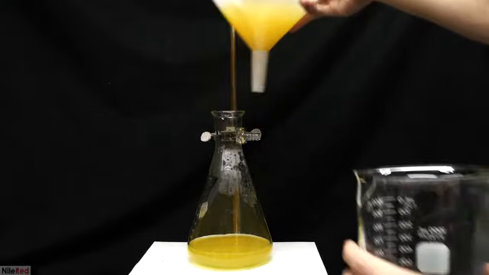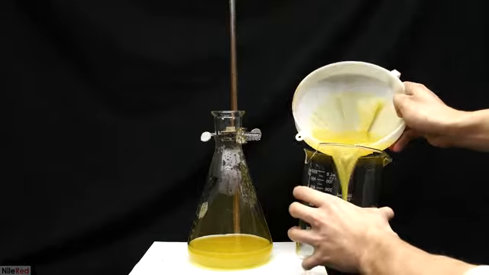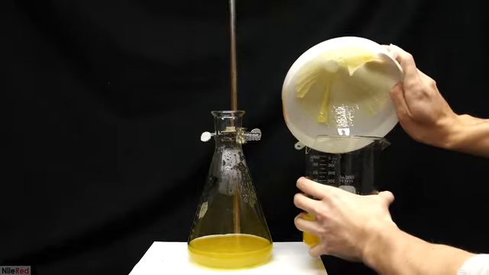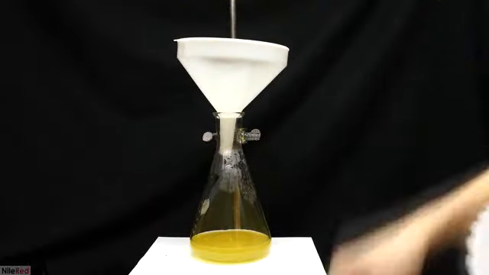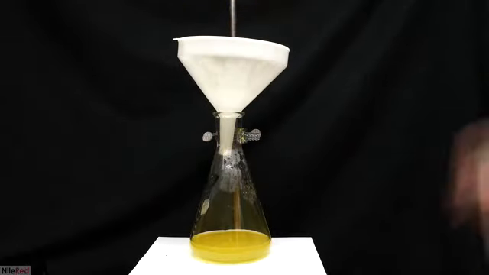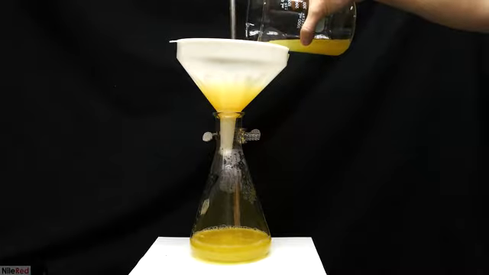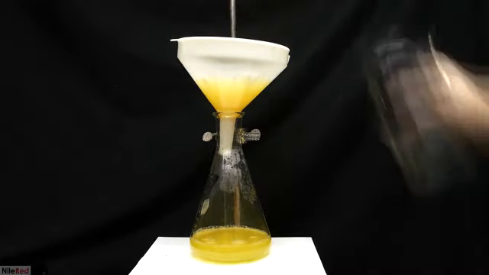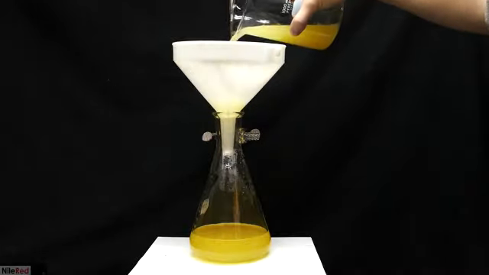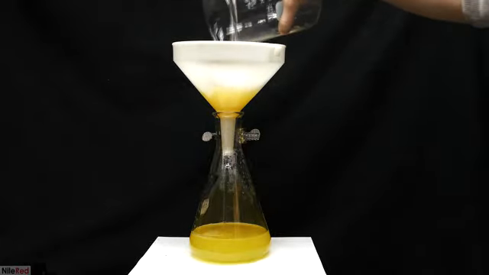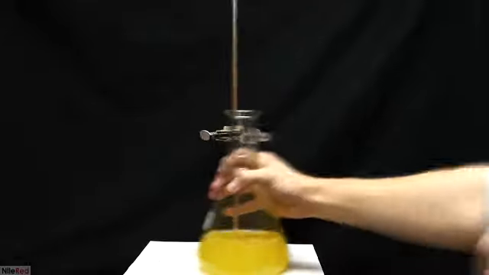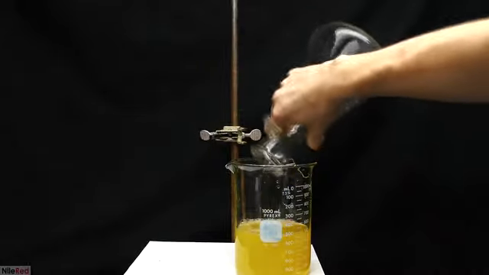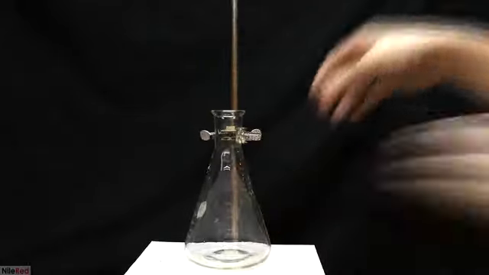Once it inevitably gets blocked, I just take off the filter funnel and pour all of the liquid into a beaker. The clogged filter paper is then removed, and I replace it with a fresh, clean one. The liquid is then poured back in, and the filtration continues. The filter paper is going to get blocked again, and in total, the process is repeated 3 or 4 times. It takes a couple hours, but once I was done, I transferred the filtrate to a beaker.